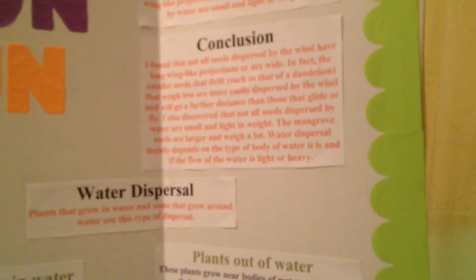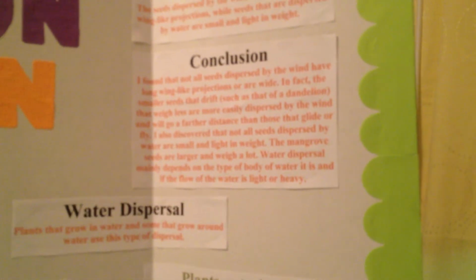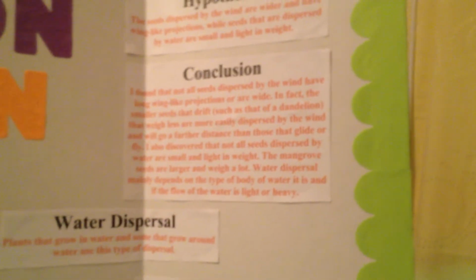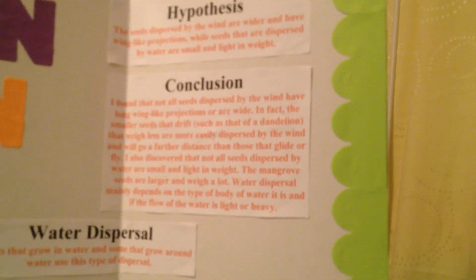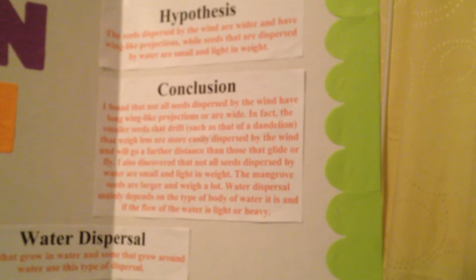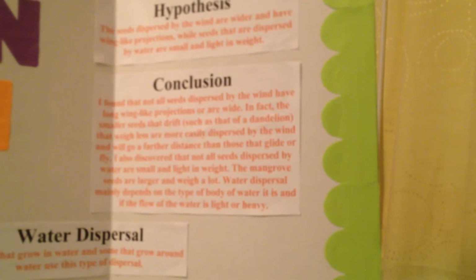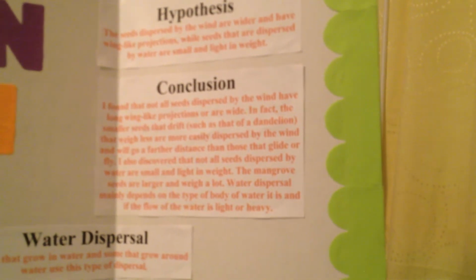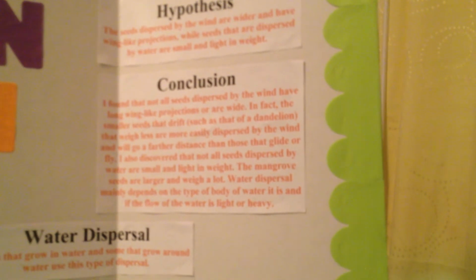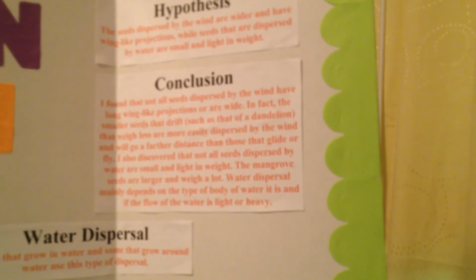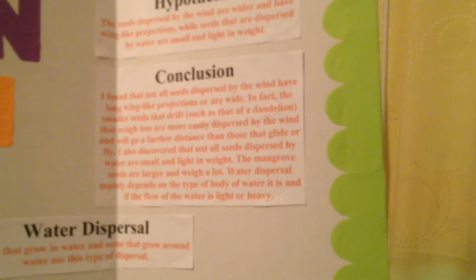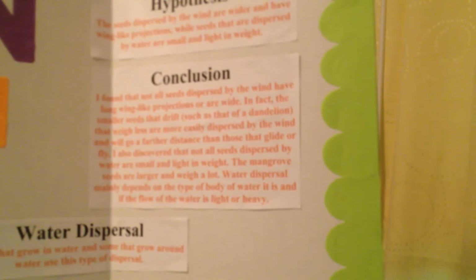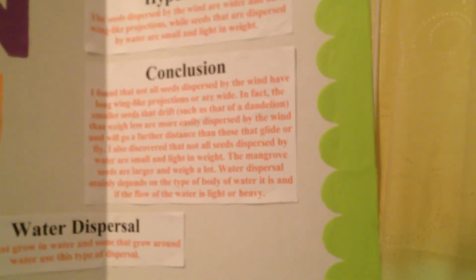After classifying these seeds into wind dispersal or water dispersal, I found that not all seeds dispersed by the wind have long wing-like projections or are wide. In fact, the smaller seeds that drift, such as the dandelion, weigh less and are more easily dispersed by the wind and will go farther in distance than those that glide or fly. I also discovered that not all seeds dispersed by water are small and light in weight.